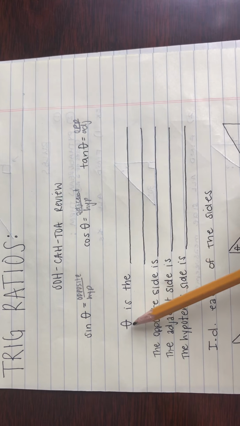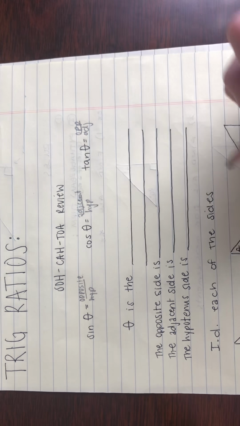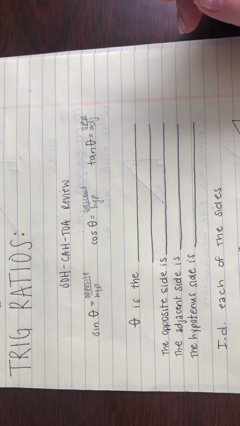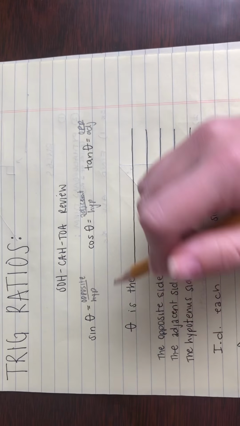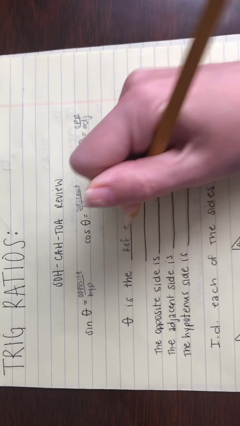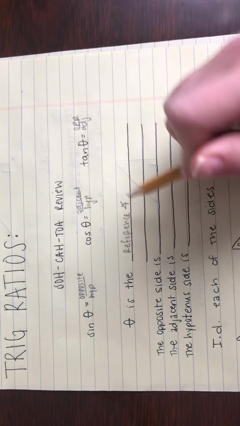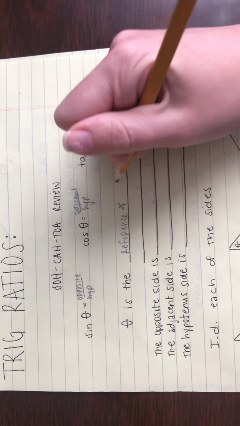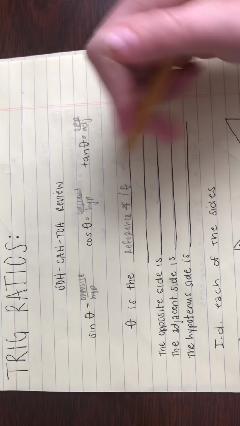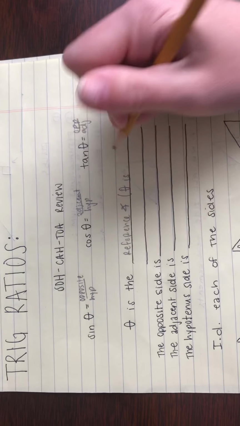So in this case, theta is really called the reference angle. So these are working with right triangles, but theta is not the right angle. So we're going to write that down. It's a reference angle. Remember, this is the notation I'm going to use for angle. Theta, this funny thing, it's a Greek letter, so it's actually just a variable.